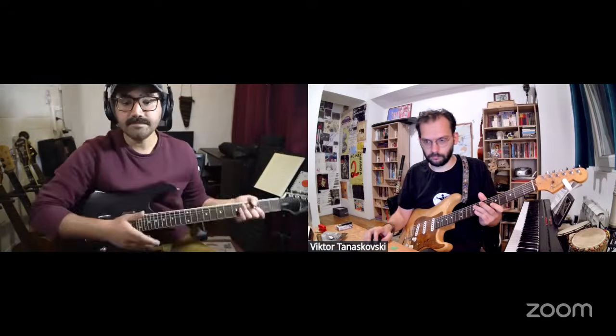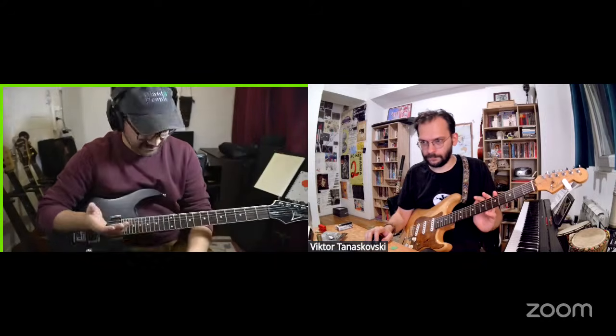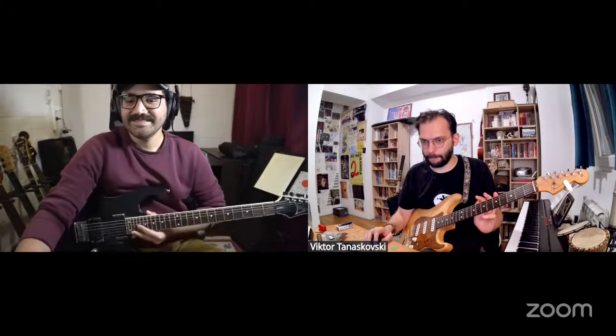Is that an Ibanez S? That's an S, isn't it? This one is an RG. Oh, is that an RG? RG, yes. Looks pretty thin. It's pretty old, I think it's a 20 years old RG. I had an RG 750DX, got stolen, so it was old.